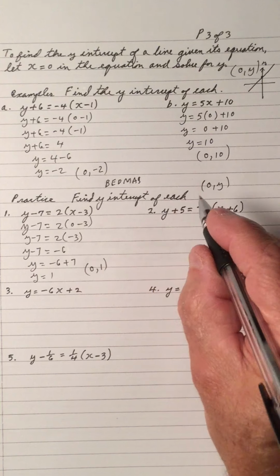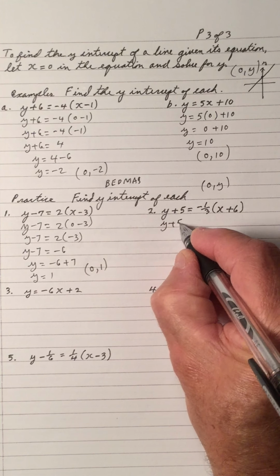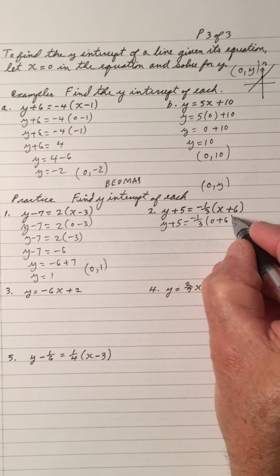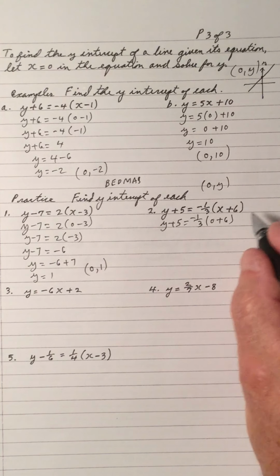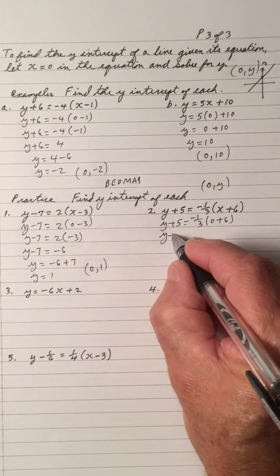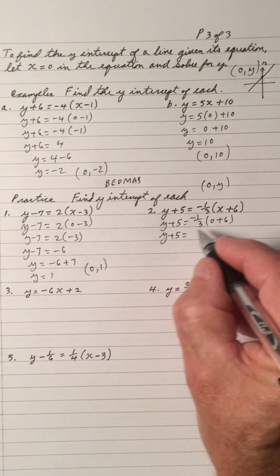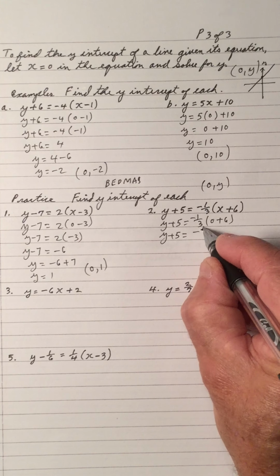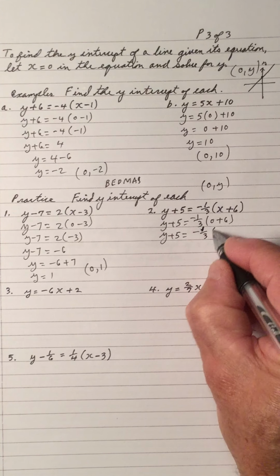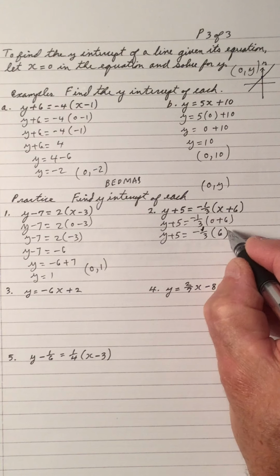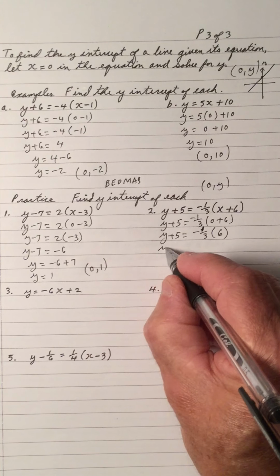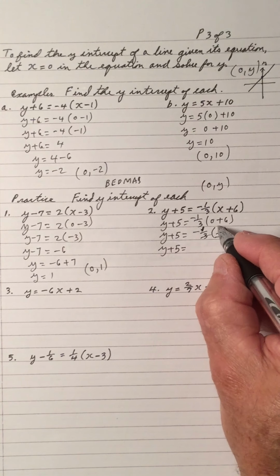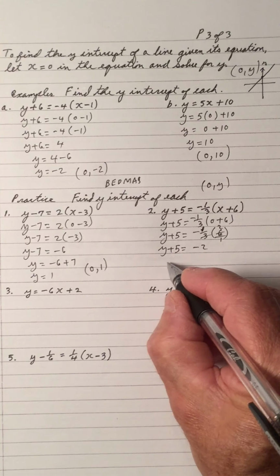And to get the y-intercept, we let x equal 0. Let x equal 0. 0 subbed in for x, and then we have the simplified equation. So the left side is done, simplified. And on the right side, that's a 1 over 3. 0 plus 6 is 6, because we have to do inside the brackets first. And now we have to multiply. That's 6 over 1, 3 into 6 goes 2, so that gives us negative 2.